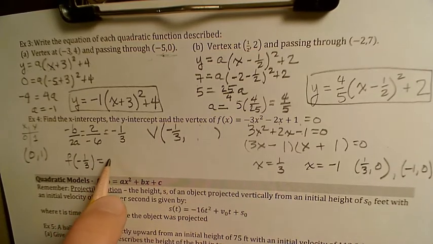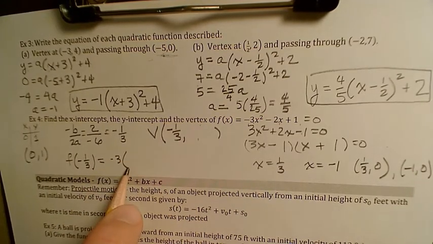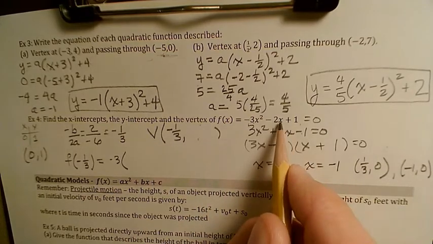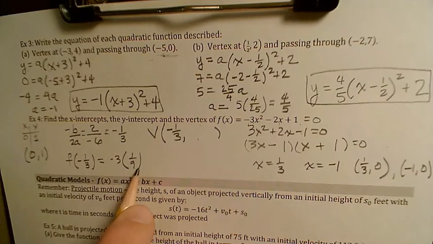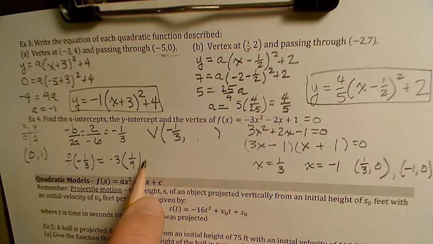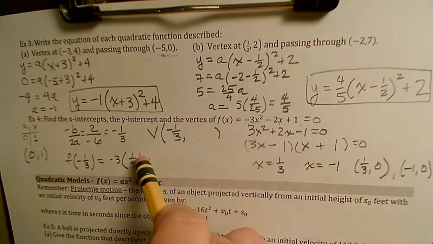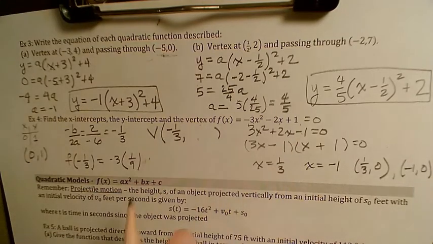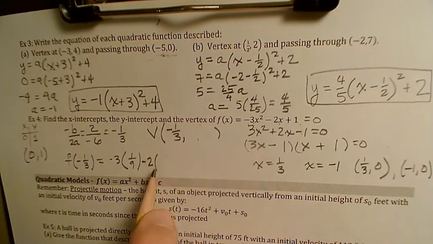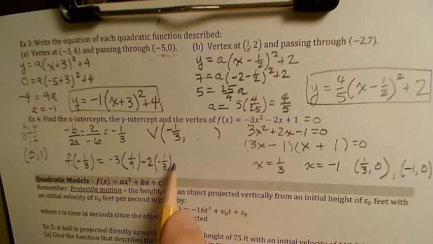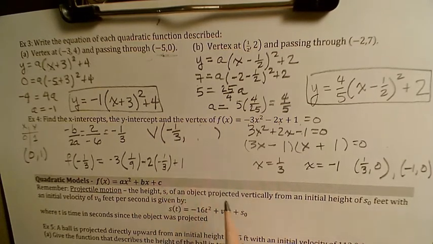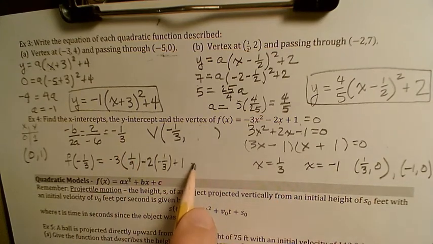And so when I do that, I get negative 3 times (negative 1/3) squared, that's 1/9. And then minus 2 times negative 1/3, and then plus 1. Okay, so I could simplify all that. This is going to be negative 1/3.